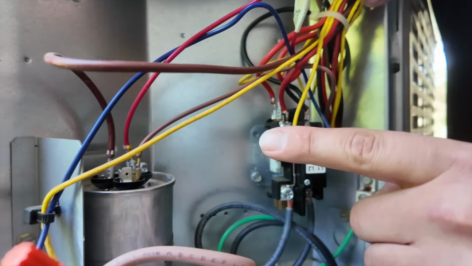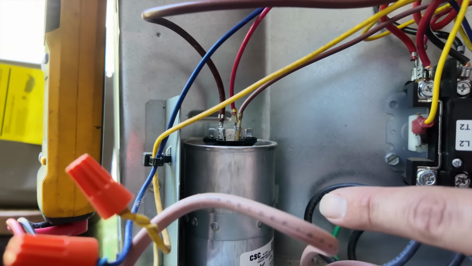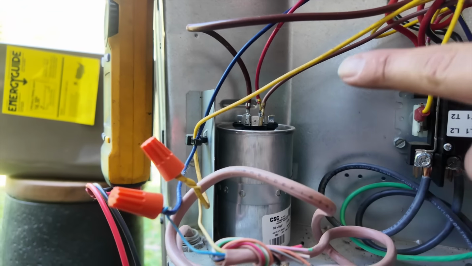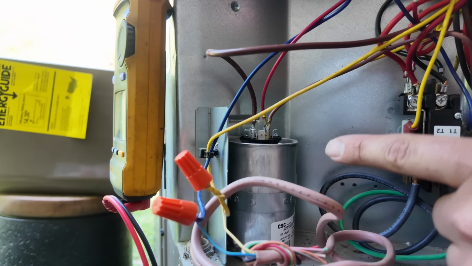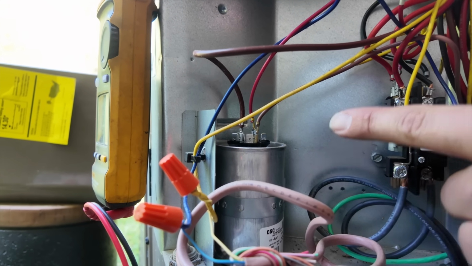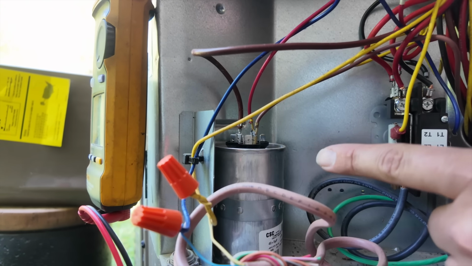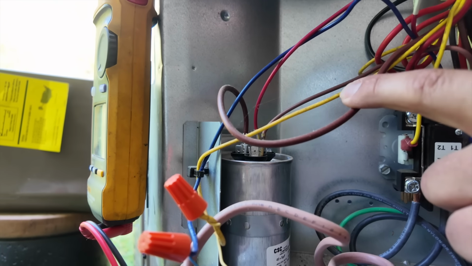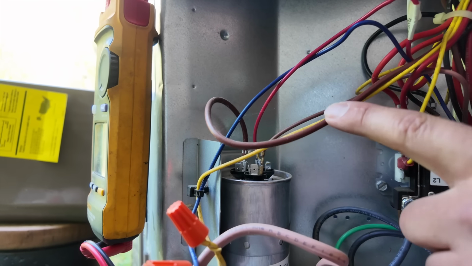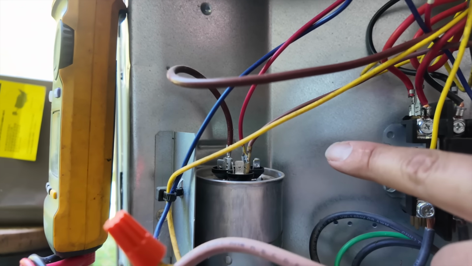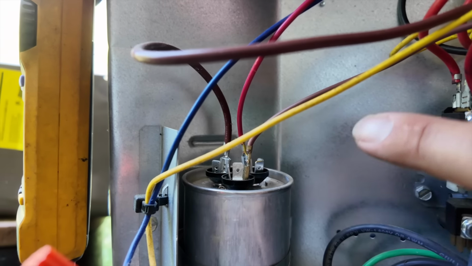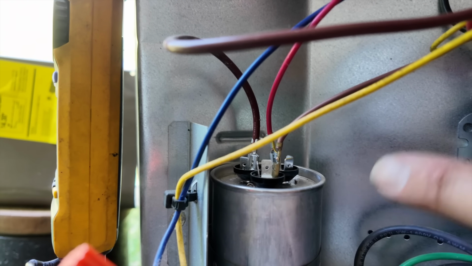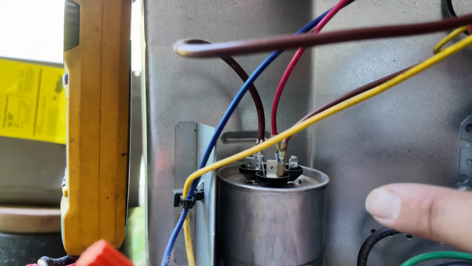Now over here, we've got our dual capacitor. This is what feeds the outdoor fan motor and the compressor for this equipment. We've got a HRM, a fan, and a common terminal. And the HRM feeds the S on the compressor. The fan terminal is usually a brown wire that comes from the outdoor fan motor's brown. And then we've got another wire which is labeled C. And there's usually a wire that comes from the contactor to that terminal, and then another wire that goes to the compressor.